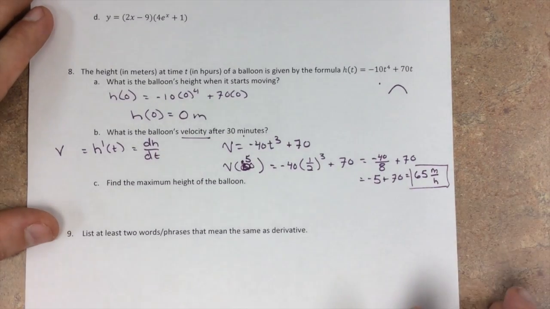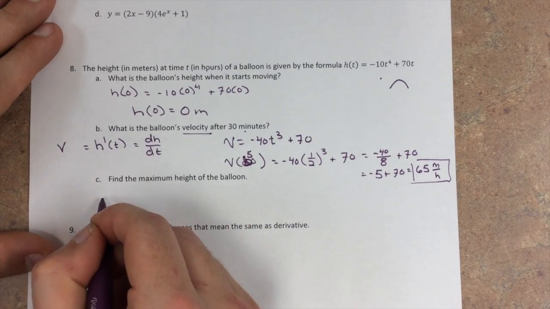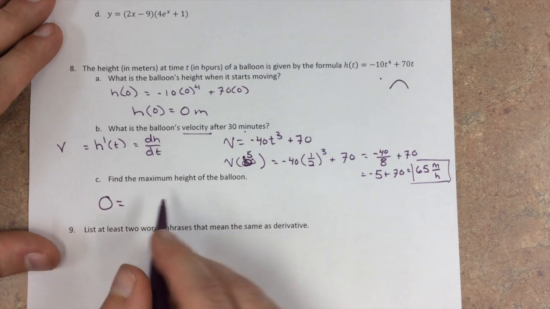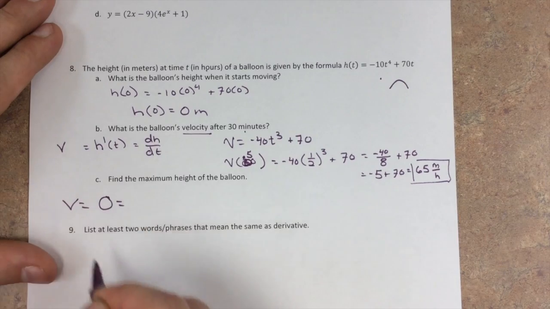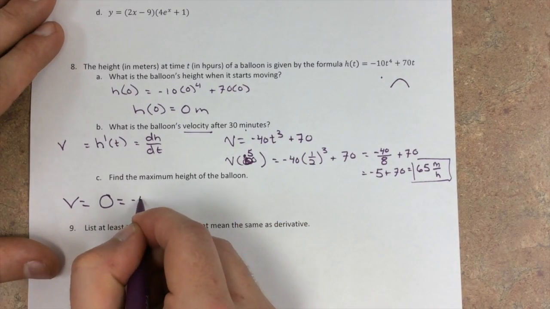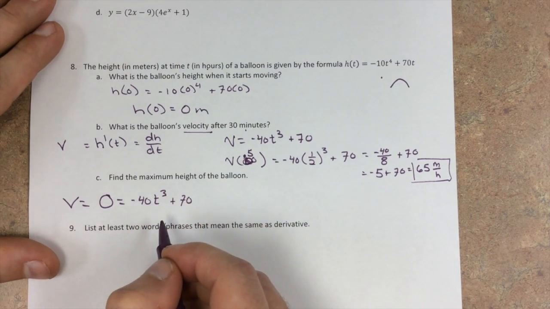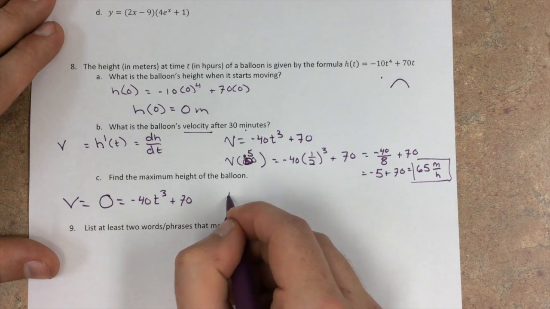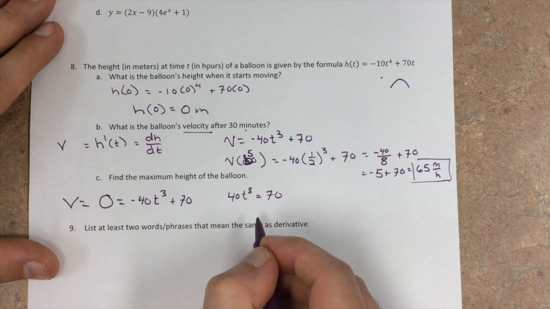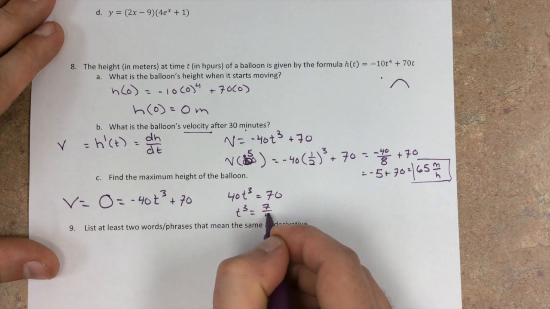after 30 minutes. Last bit. Find the maximum height of the balloon. I want to know how high it is when it stops going up. That means my speed is 0. So the velocity is 0 when the height is at its maximum. So we take negative 40 t cubed plus 70, set it equal to 0. So I have 40 t cubed equals 70. T cubed equals 7 fourths.